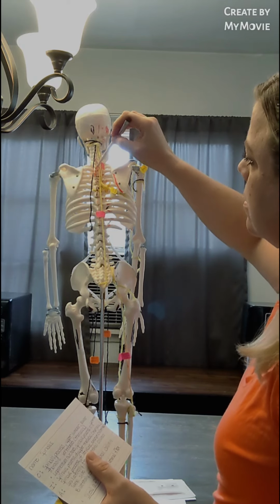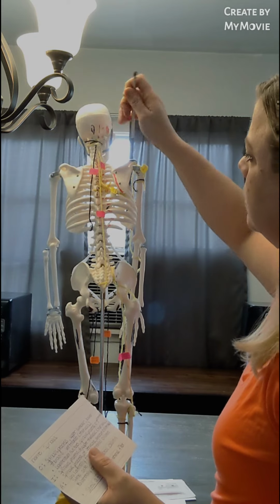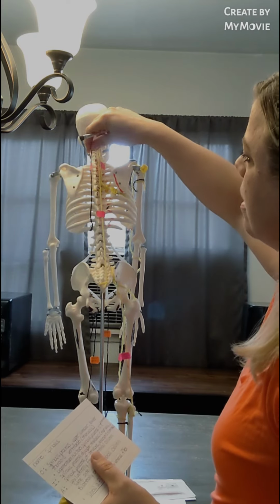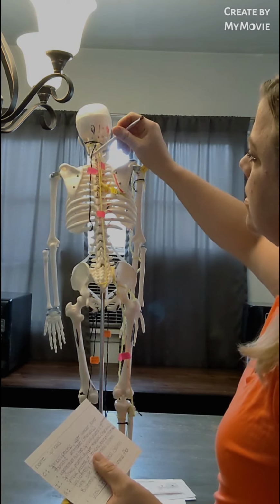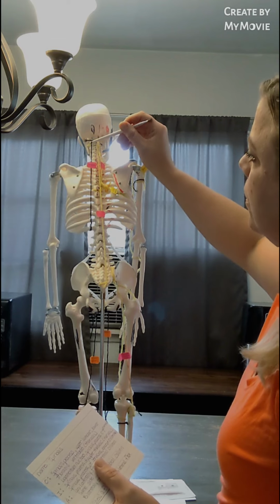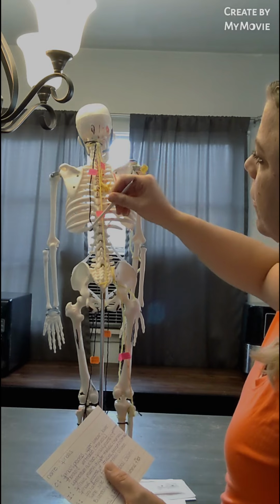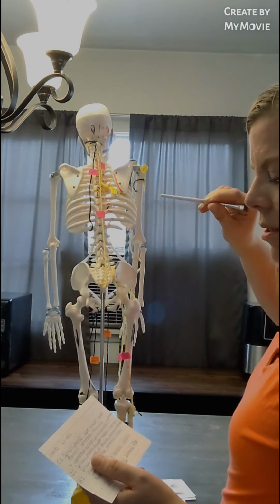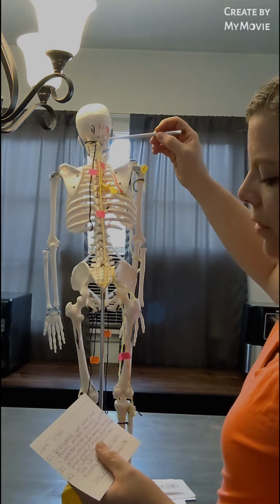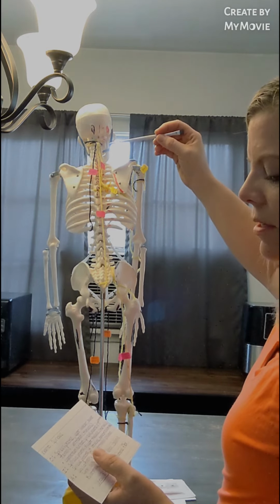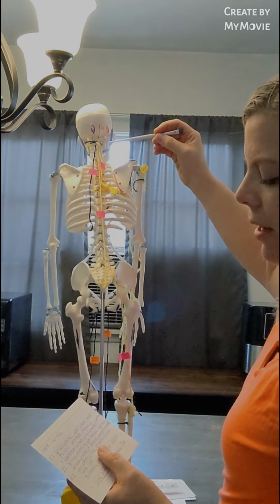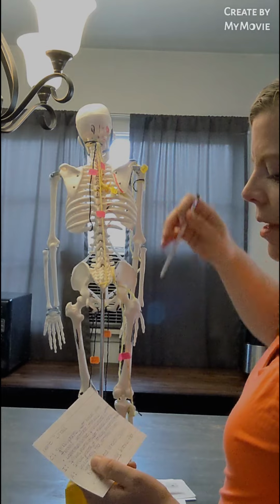This is your spinalis. And I had to tie these on because I burnt myself with the hot glue gun, so I didn't think that was safe. So it comes all the way down here. Your insertion is the spinous process of the upper thoracics and the spinous process of the cervicals, except C1.